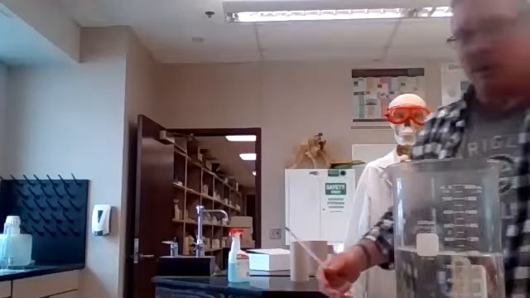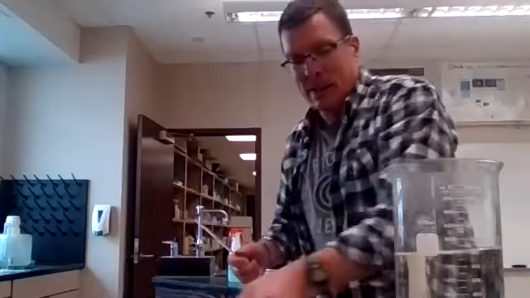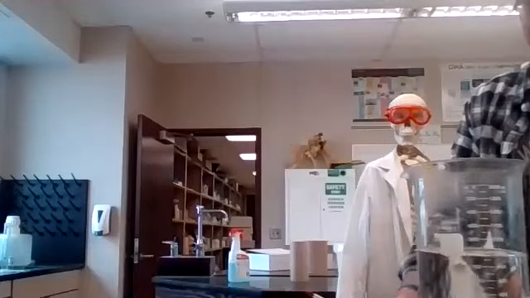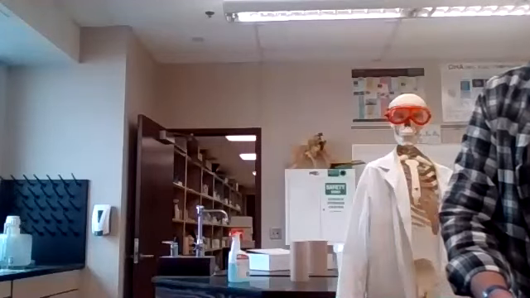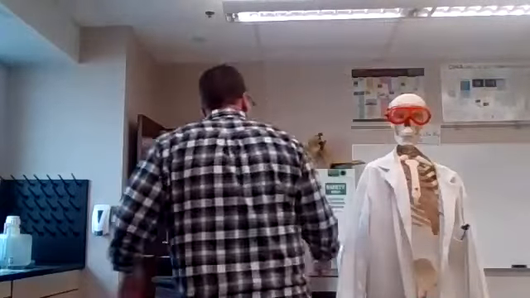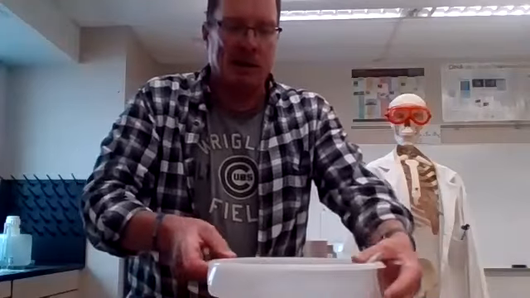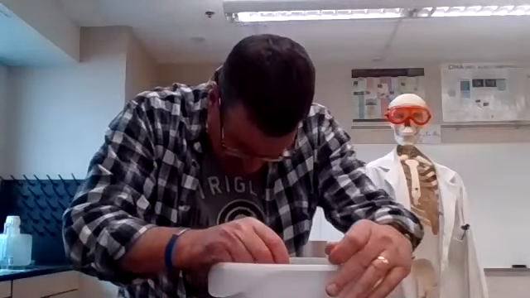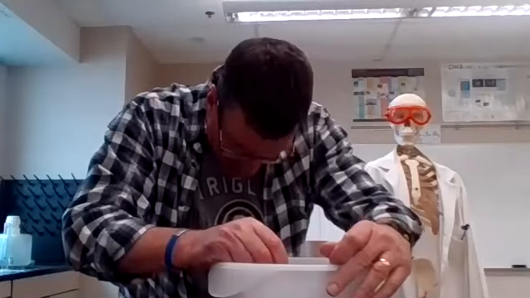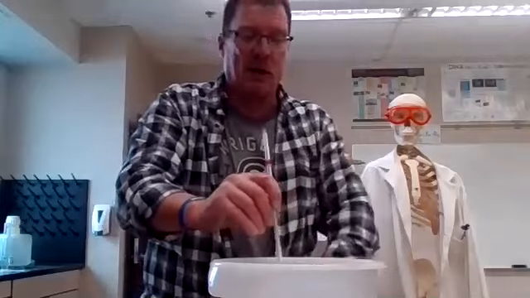I'm going to move this water and this hot plate out of the way. And I'm going to bring in another. This bucket is just our normal room temperature water, which today is at 19 degrees.